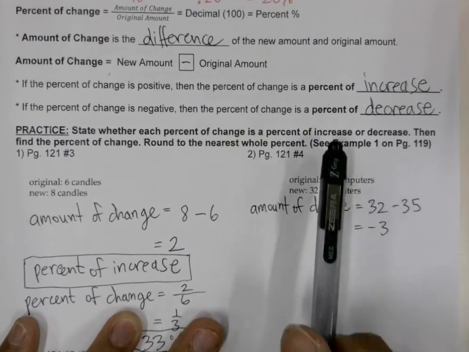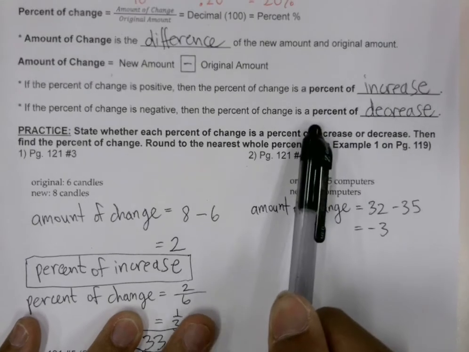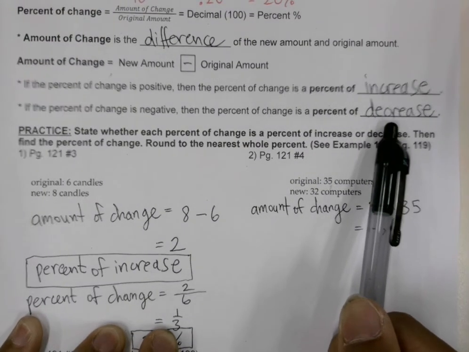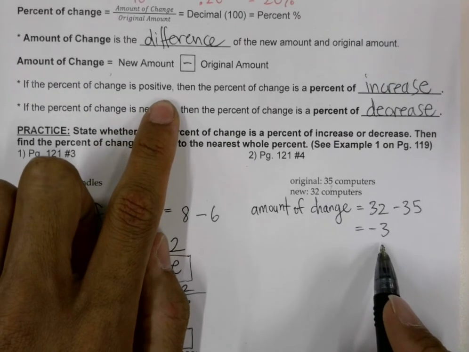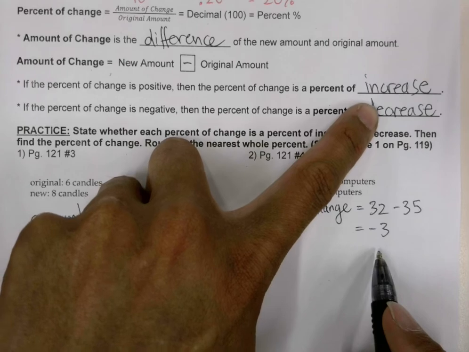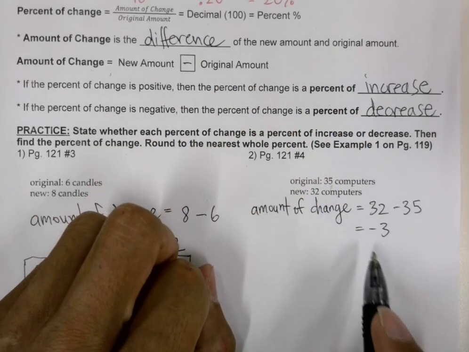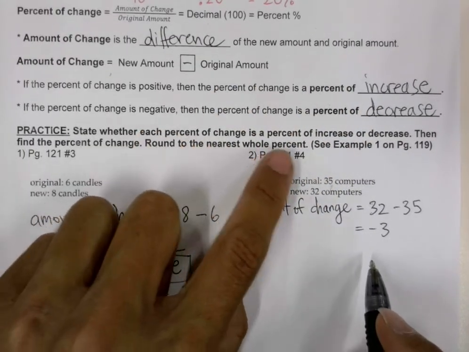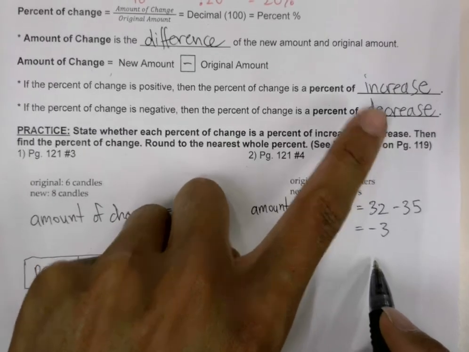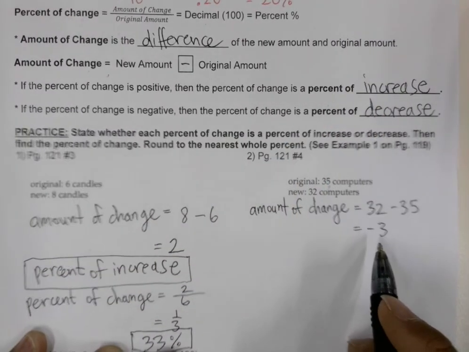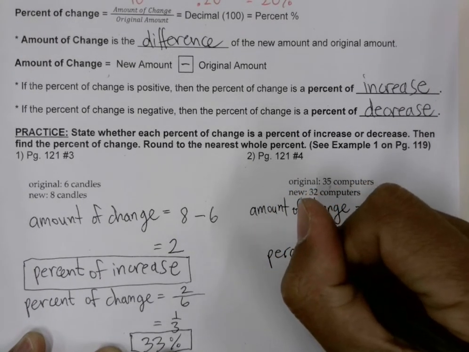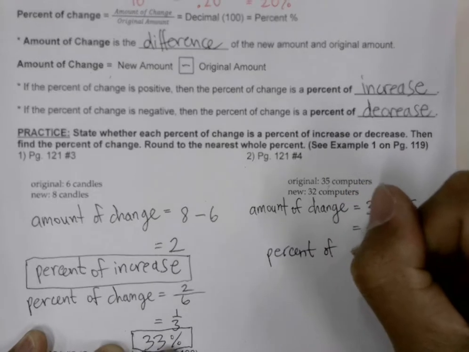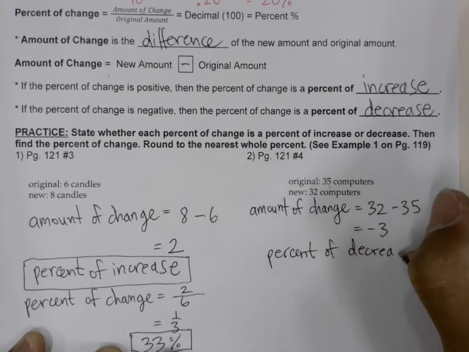So is this a percent of increase, or is this a percent of decrease? Well, the way that you check is if your amount of change is positive, it's a percent of increase. If your amount of change is negative, then it is a percent of decrease. And so since we have a negative number here, we have a percent of decrease. I can put a box around this.